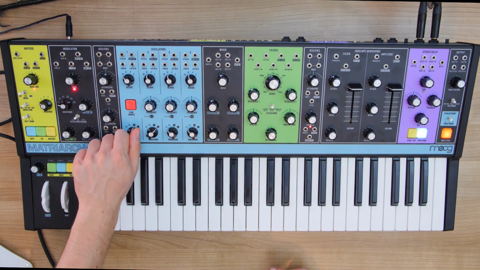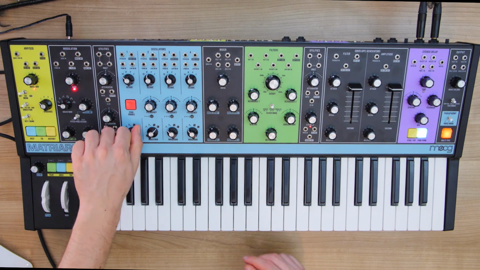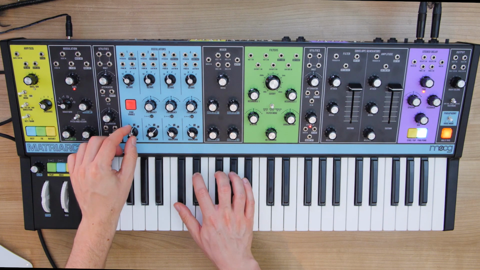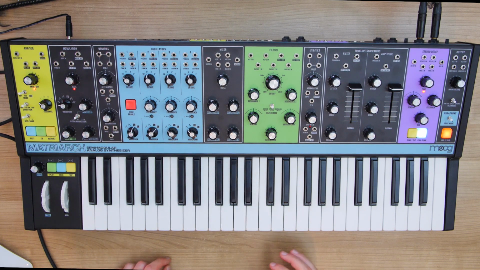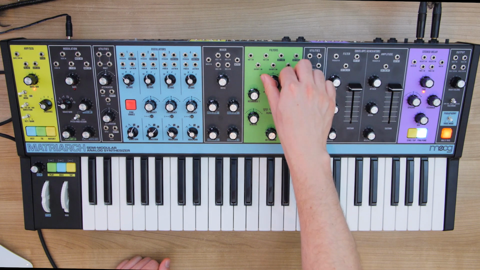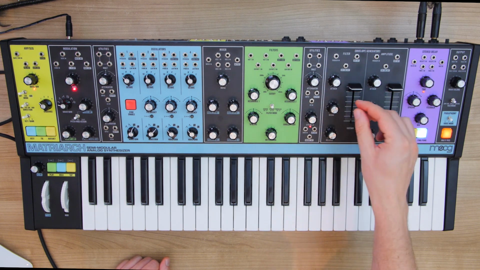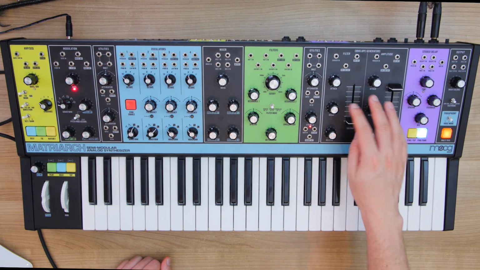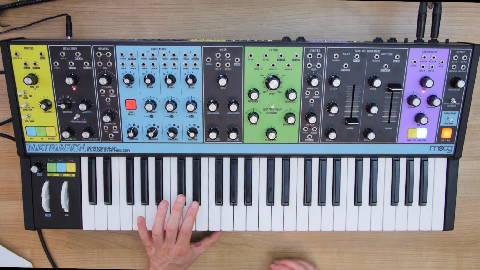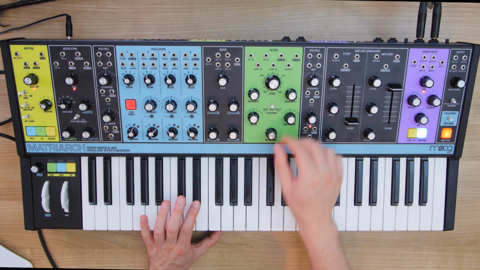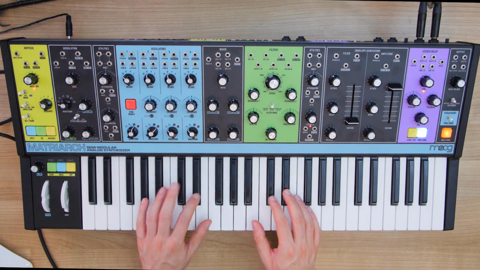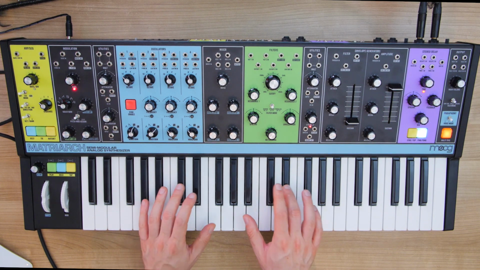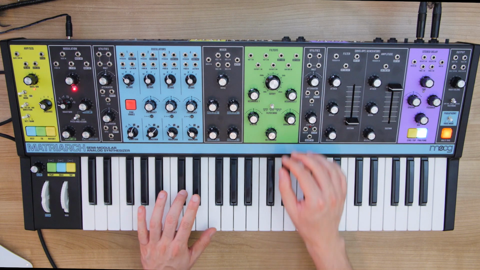You can also try for the sub oscillator to be a sawtooth wave. But for now, I'm going to leave it like this. And again, we're going to use the envelope. Just a little decay, 0 attack, little decay, 0 sustain. All right.